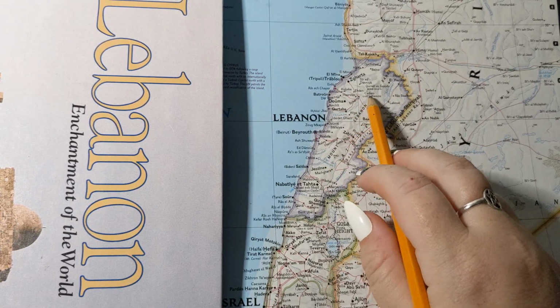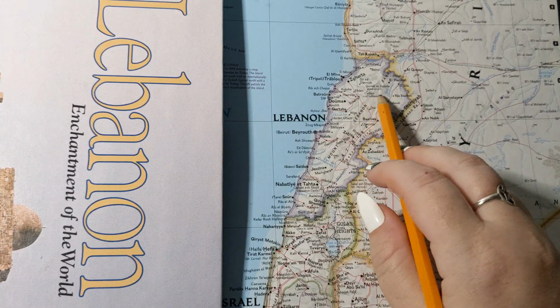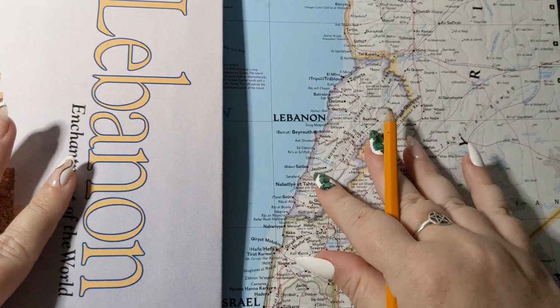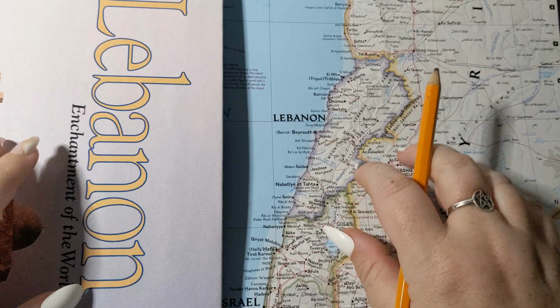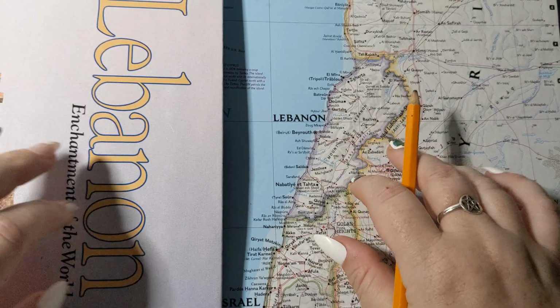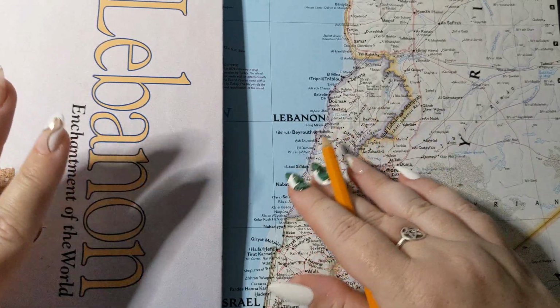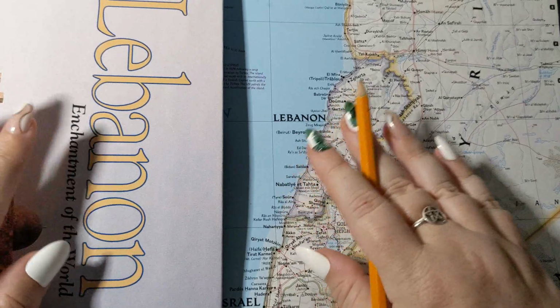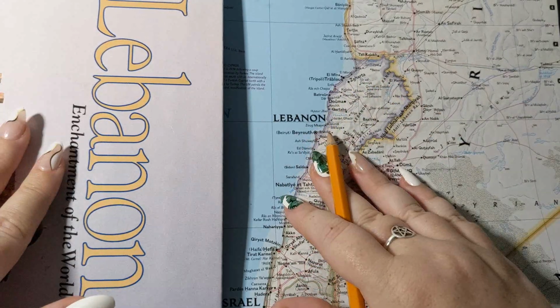And you can see up here there's a site that says the Cedars of Lebanon. And it's in these mountains where the most iconic feature of Lebanon's geography is located, and that is its cedar trees. It's their national pride and joy. It's on their flag, and we'll talk about it in its history.